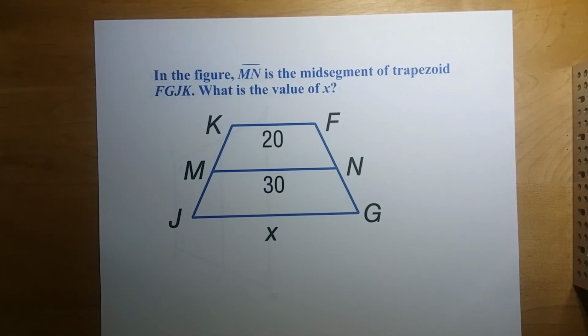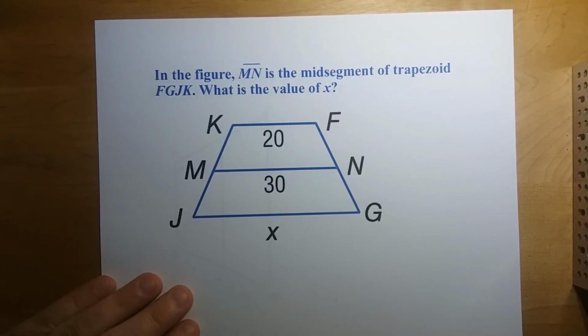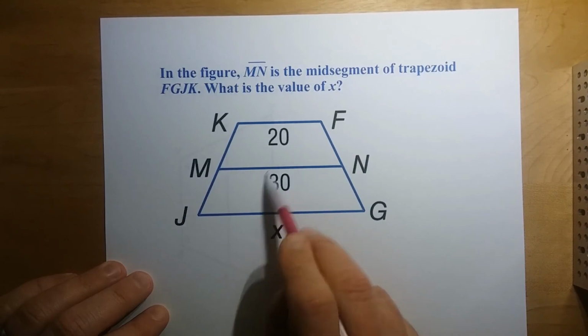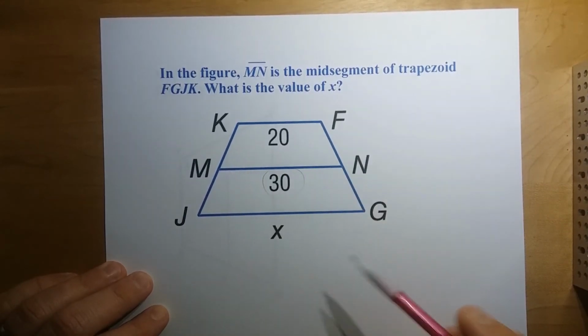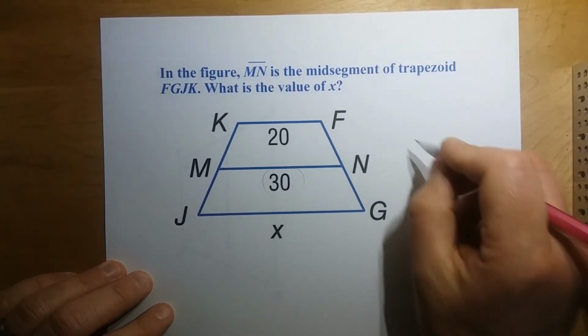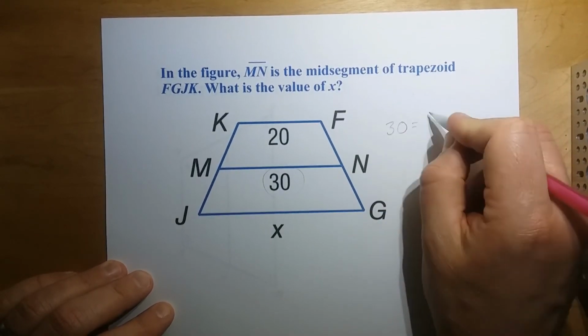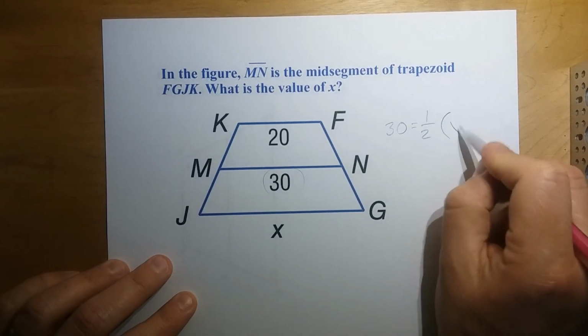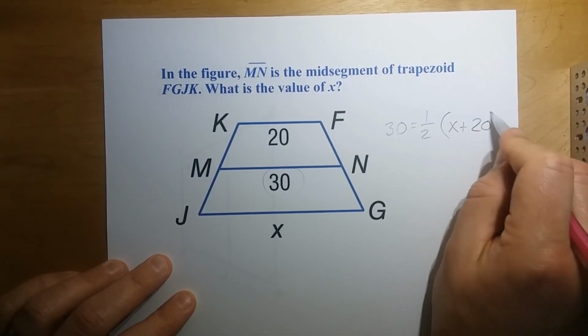All right, in this figure, MN is the midsegment of trapezoid FGJK. What's the value of x? Okay, we know the midsegment is going to equal the average of the bases. So we could say 30 is going to equal 1/2 times the sum of these bases, x plus 20.